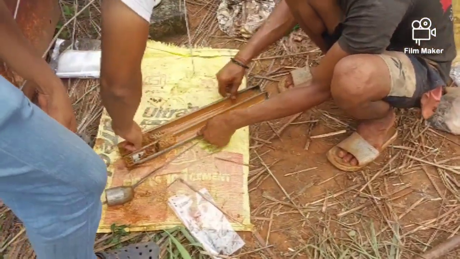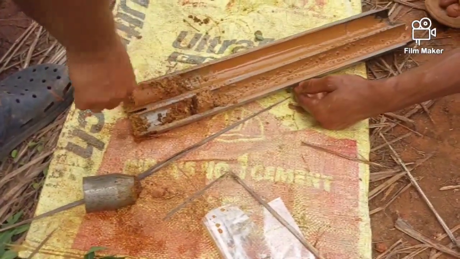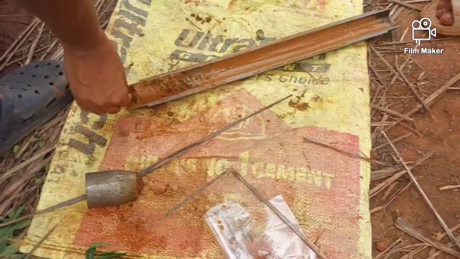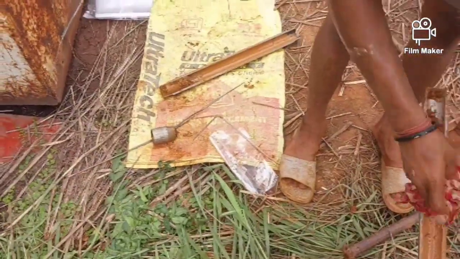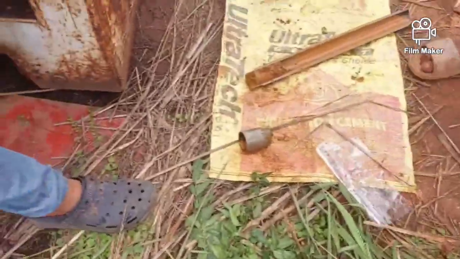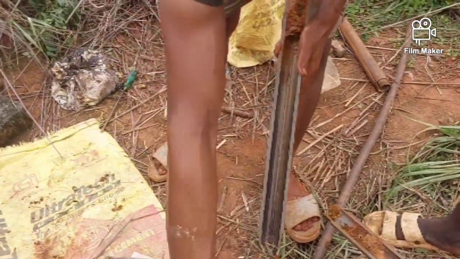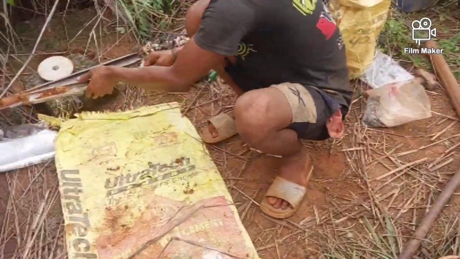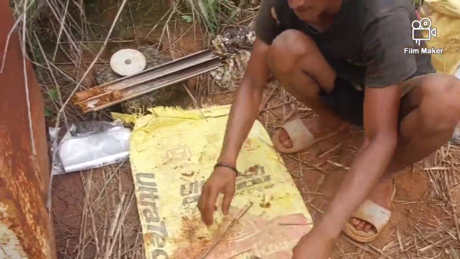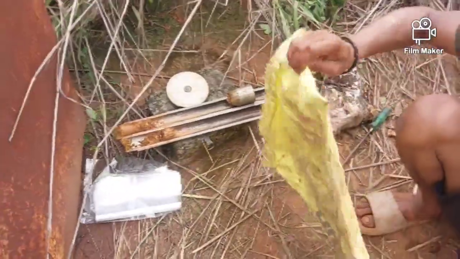From removing it, the two splits are there, and they are collecting the soil sample from this split sampler. Here we can see the brown type of soil. It is some part of the sampler.